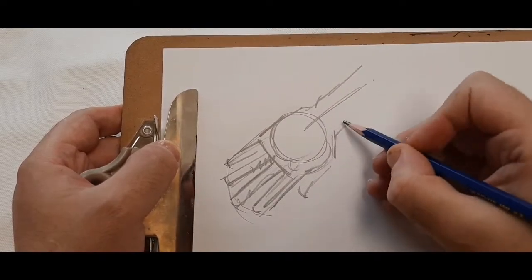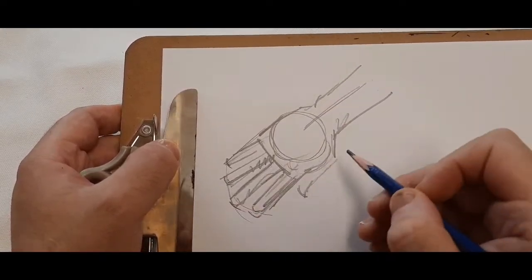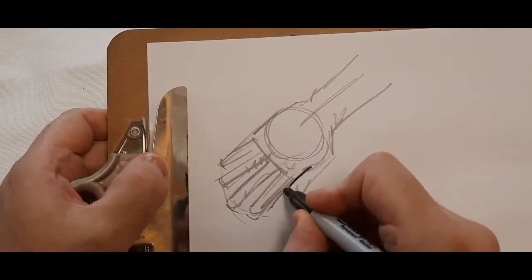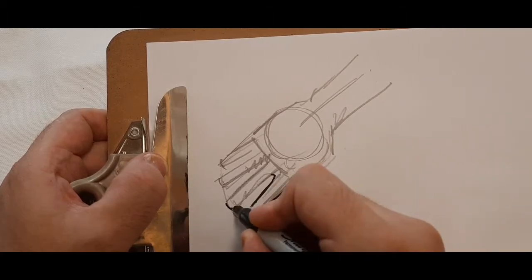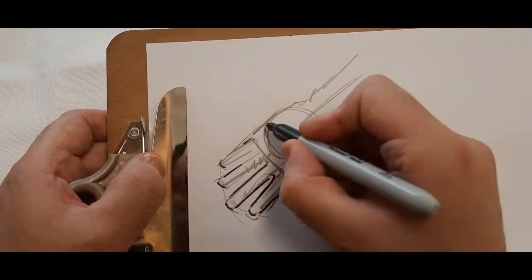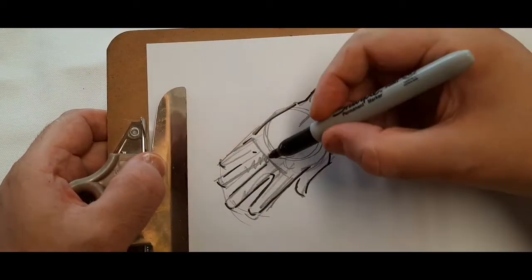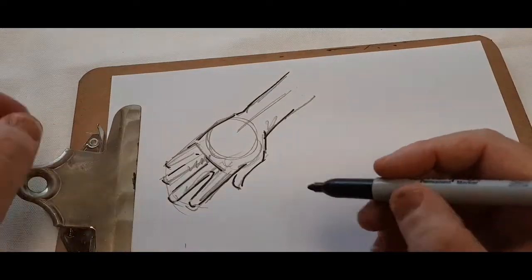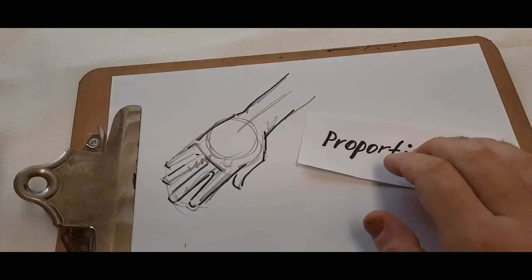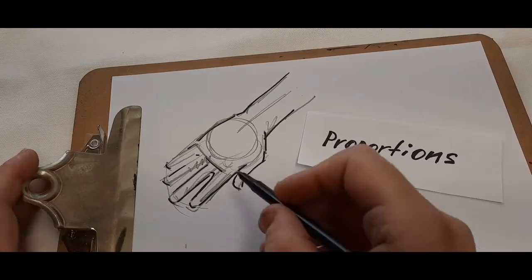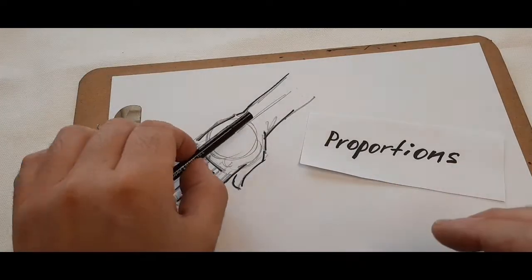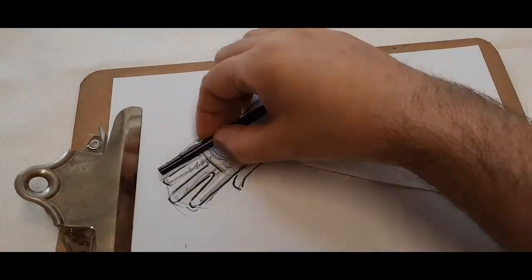So I am drawing a quick drawing of a palm of the hand, a human hand. I start very stylized, like a circle and a line, and then a kind of mitten shape, and then very quickly it becomes an impression, a really simple impression of what a hand is.